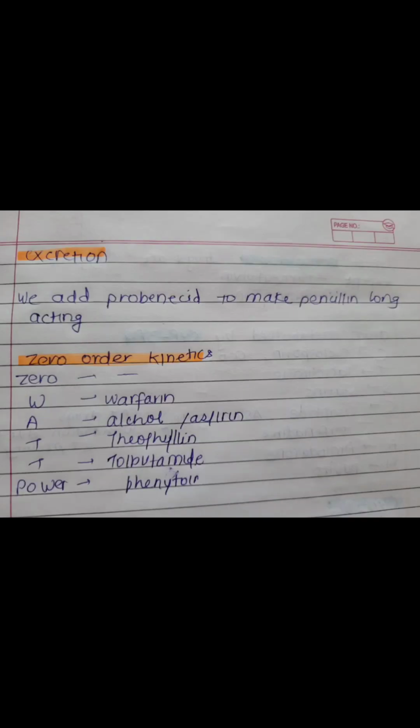In excretion, the only drug given in the notes is probenecid, which is given along with penicillin to make it long acting. Drugs in zero order kinetics can be remembered by the mnemonic "0 watt power". 0 is for zero order kinetics. Then warfarin, alcohol, aspirin, theophylline, tolbutamide, and phenytoin. And this is the end of pharmacokinetics.